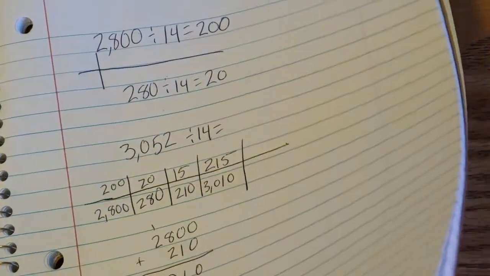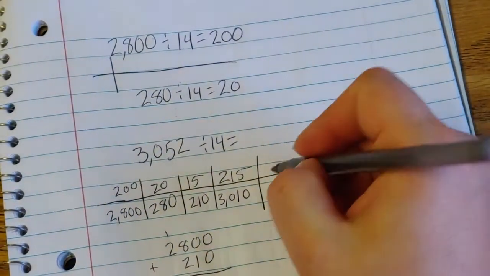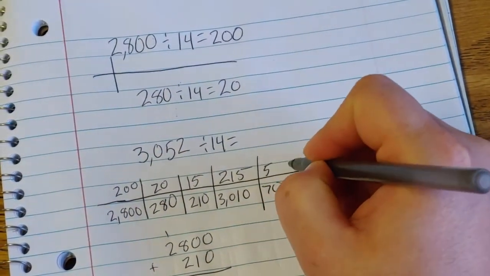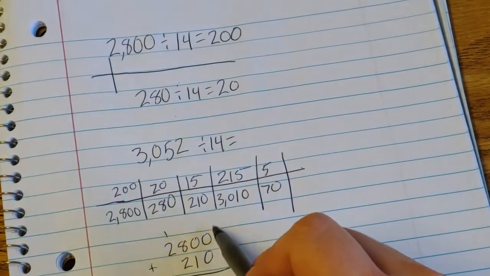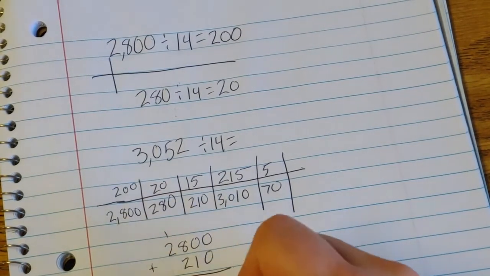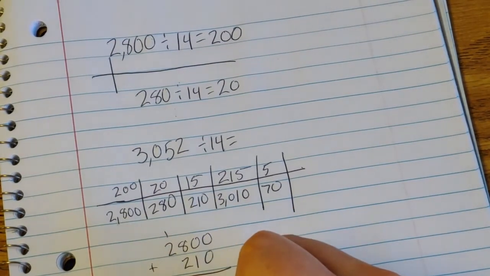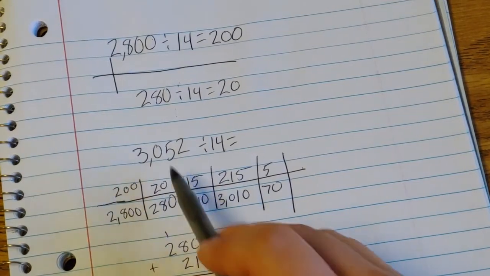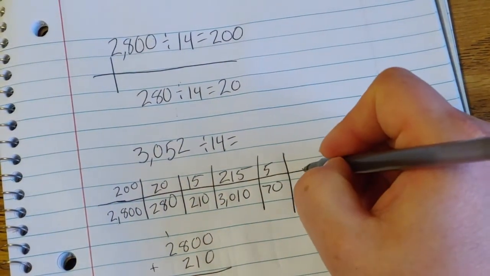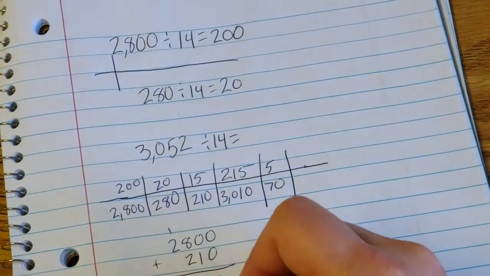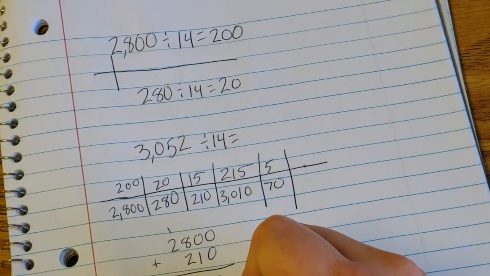Let's look back. What was 5 groups? 5 is 70. Because we're pretty close, I'm going to try that. That's going to put us over. That's too much. So we know it's less than 5.